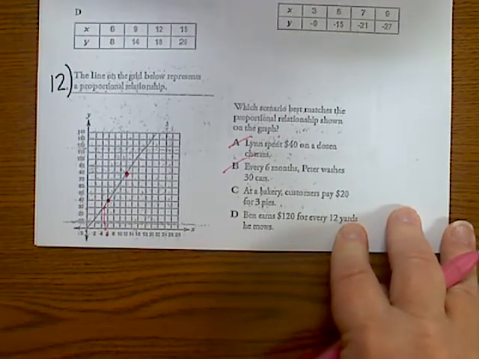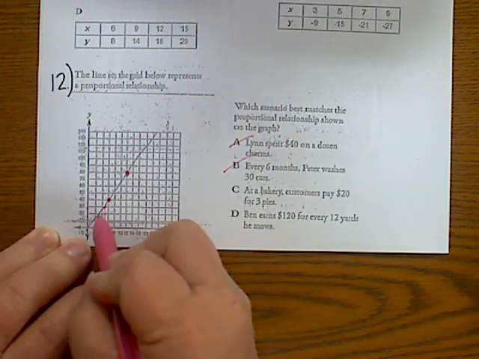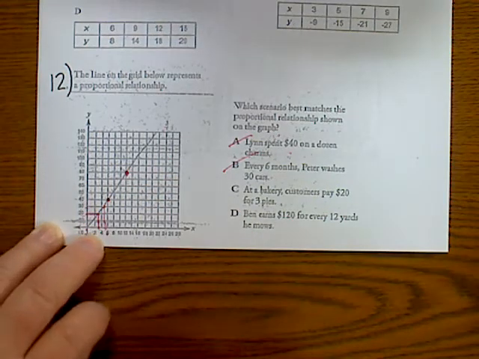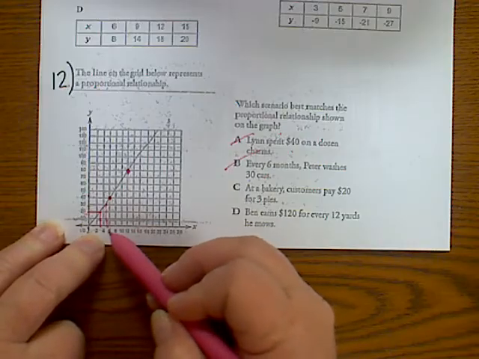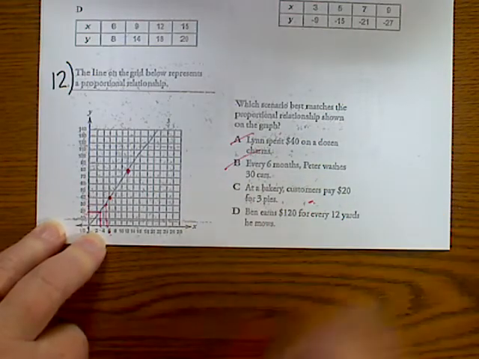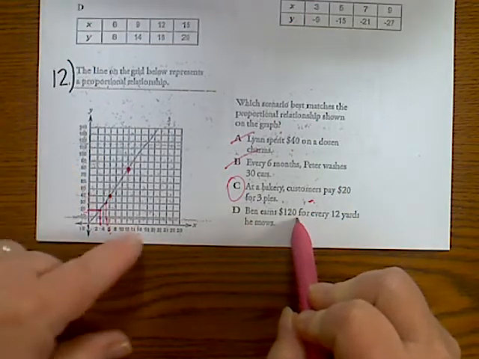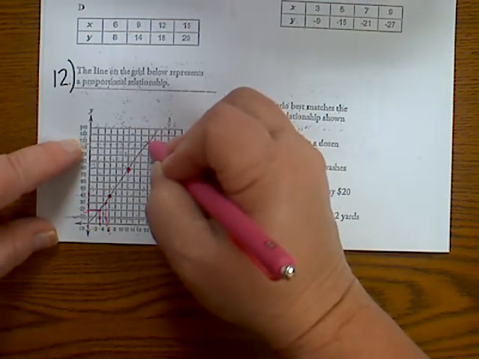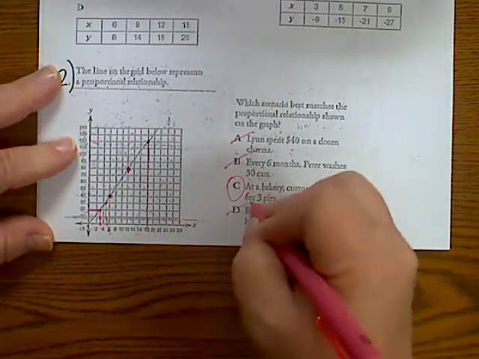At a bakery, customers paid $20 for 3 pies. So $20. I go over to here, and I come down. Hey, that's right in between 2 and 4, isn't it? And if I double 20, I go to 40. If I double 3, I go to 6, don't I? So then I'd have my 40 and 6. I think I like this one. All right? And let's just double check D. $120, because there's no 120 over here, for every 12 yards. So 120 would go to here, because it comes across, and it comes down and it's at 18. So that one doesn't work either.